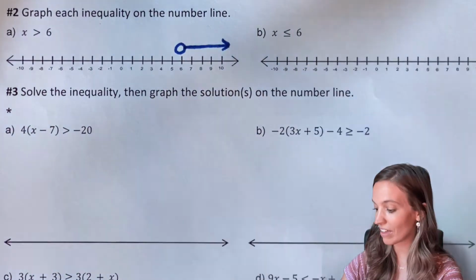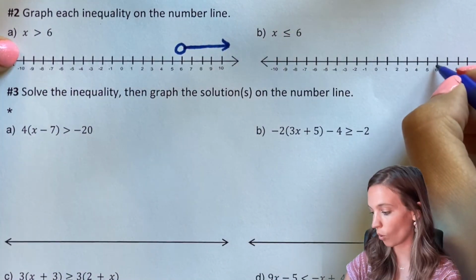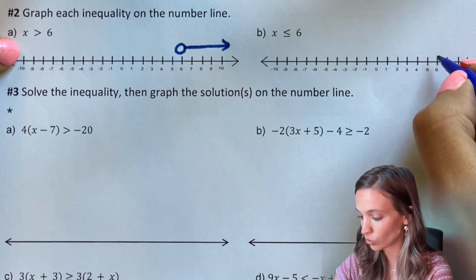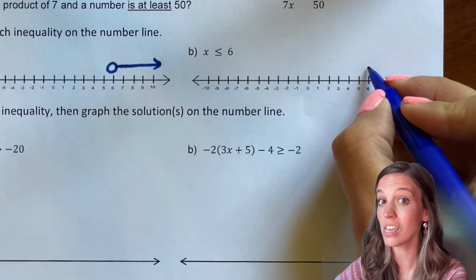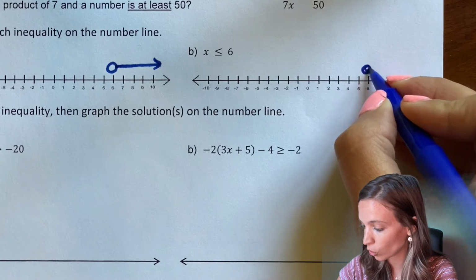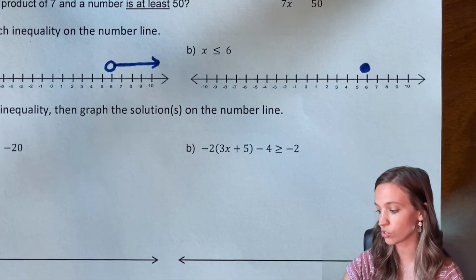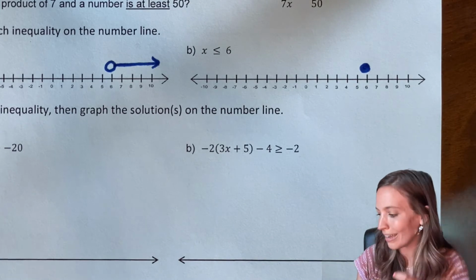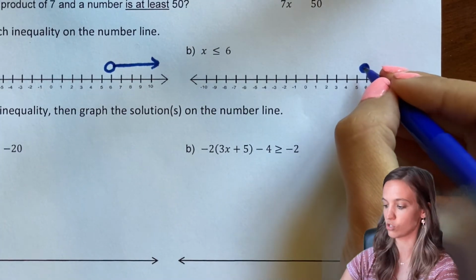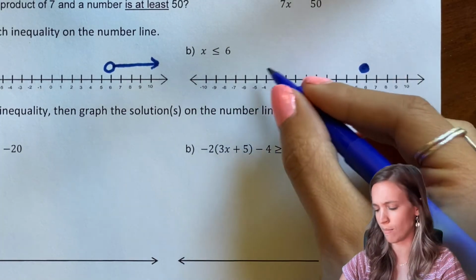Moving on to B, we have x is less than or equal to 6. Okay, well, we're at a 6 again, so 6 is right here. This time, since I'm less than or equal to, I can draw my circle shaded in. Again, making sure the circle is obvious, okay? So don't draw me a little dinky dot. You want an obvious circle sitting there to show, yes, I am equal to 6.